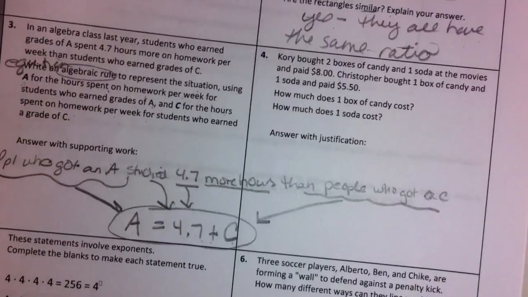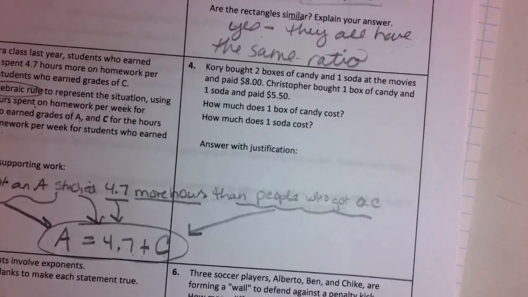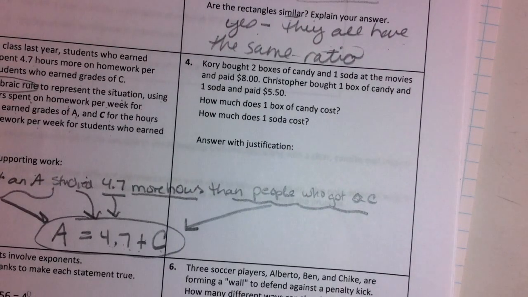All right, for number 4, Corey bought 2 boxes of candy and 1 soda at the movies and paid $8. Christopher bought 1 box of candy and 1 soda and paid $5.50. How much does 1 box of candy cost? How much does 1 soda cost? Well, hang on.